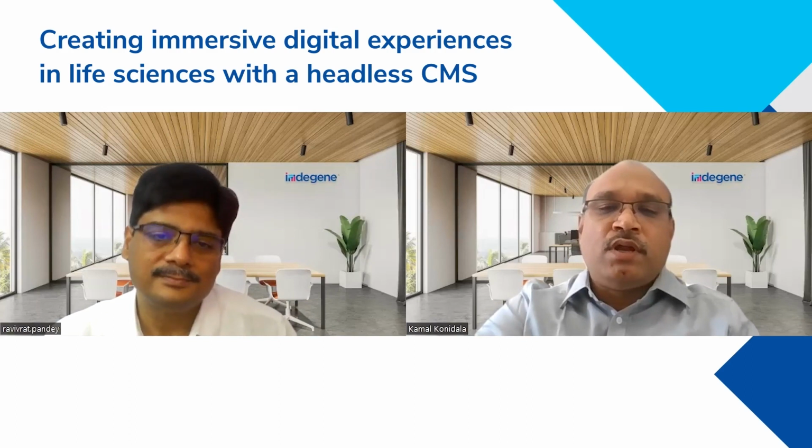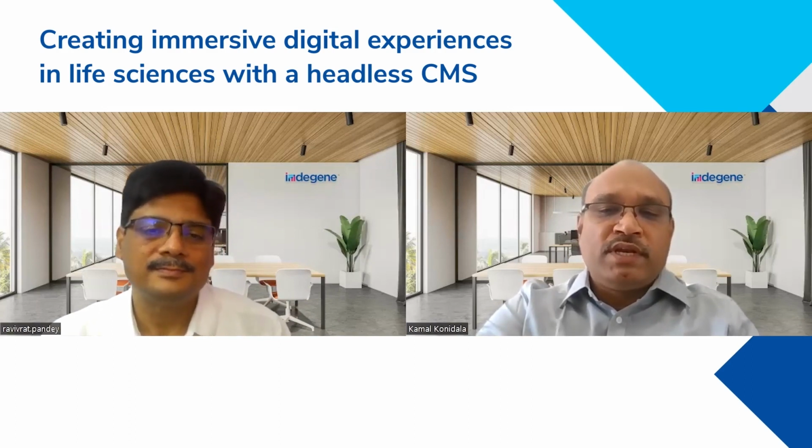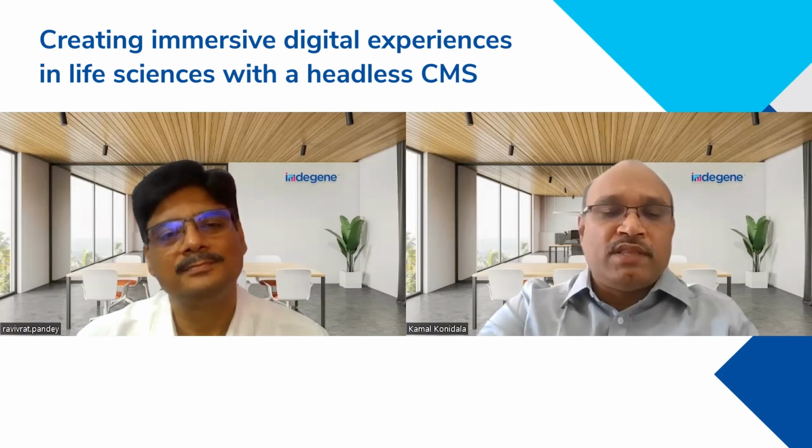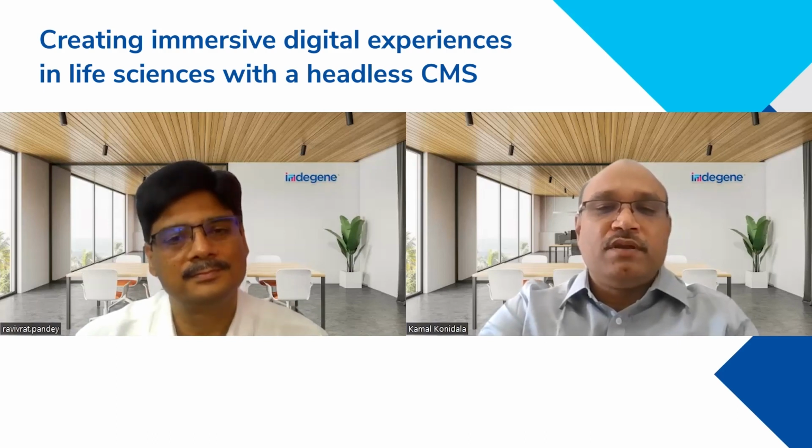Yeah. Headless CMS, Ravi, supports large volumes, and it can be scaled both vertically as well as horizontally. Since headless CMS is built on a modular architecture, some of its tasks are offloaded to other systems within your solution.